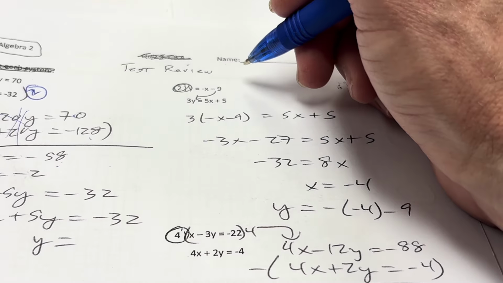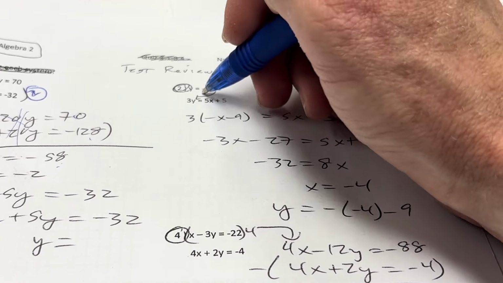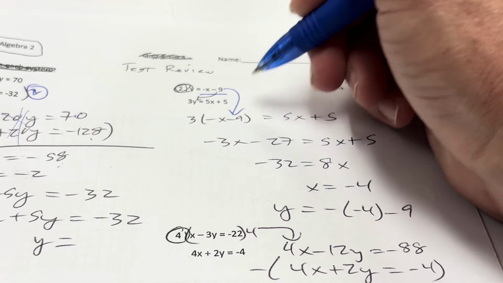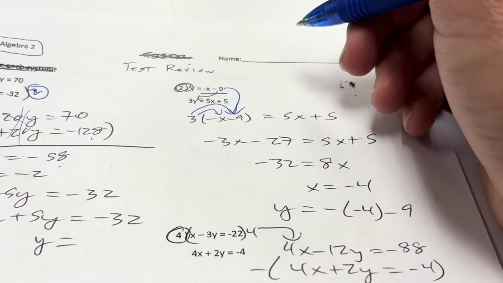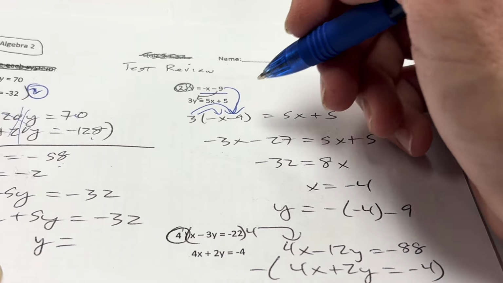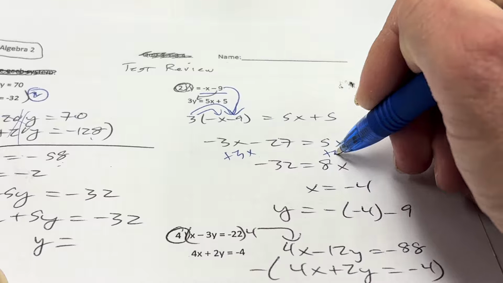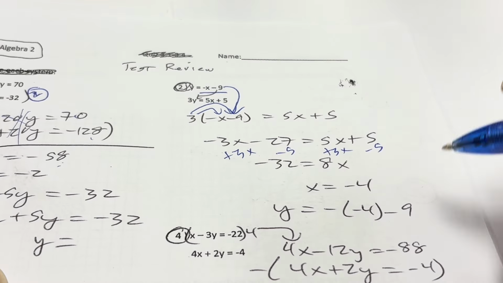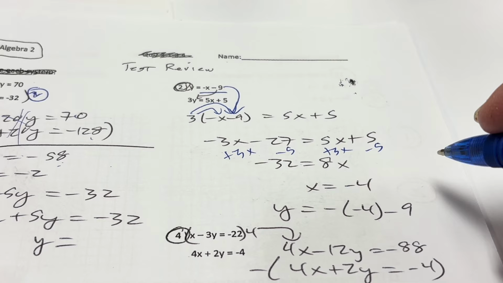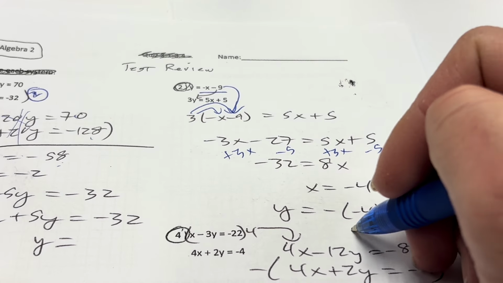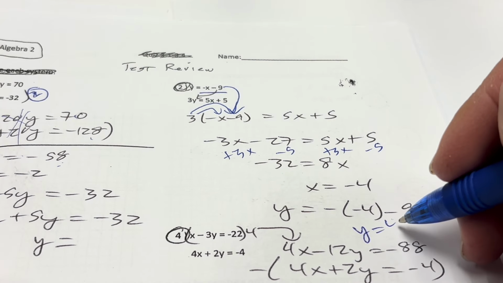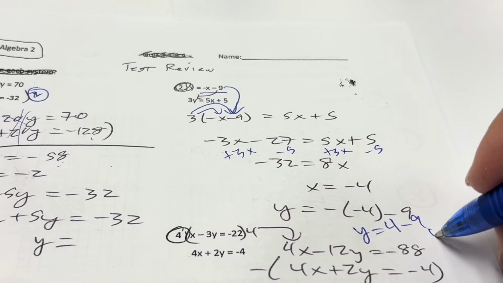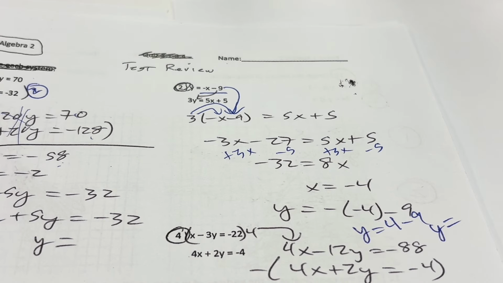Take a look at the second one here. Clear-cut case of substitution, so you know what y is. 3y is equal to 5x plus 5. Dealing with distribution: negative 3x minus 27 is 5x plus 5. I'm going to add 3x to both sides and subtract 5 from both sides. Negative 32 is 8x. X is negative 4. Y is the opposite of x minus 9, so it's the opposite of negative 4 minus 9. Y is going to be negative 5. You guys can finish that.